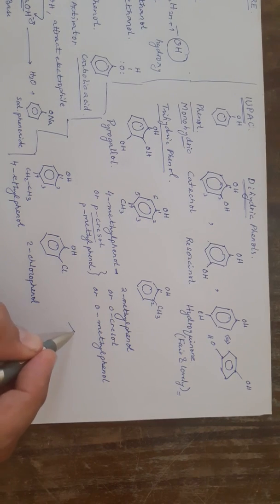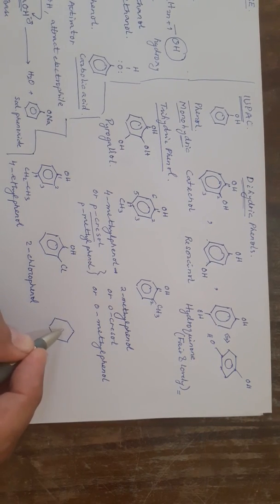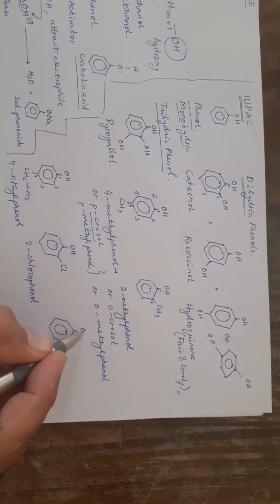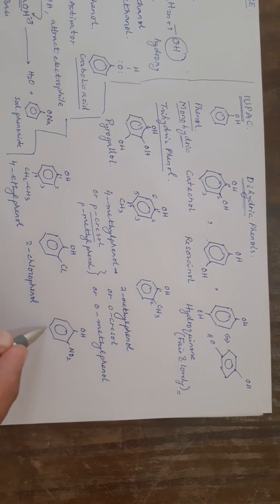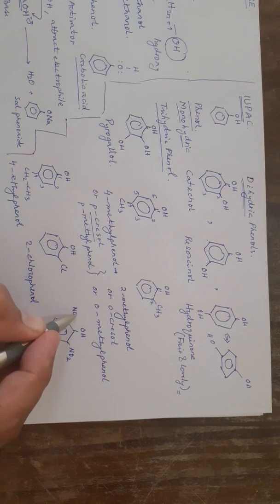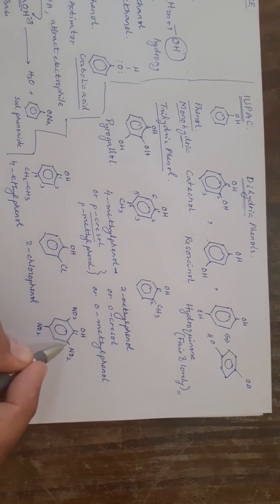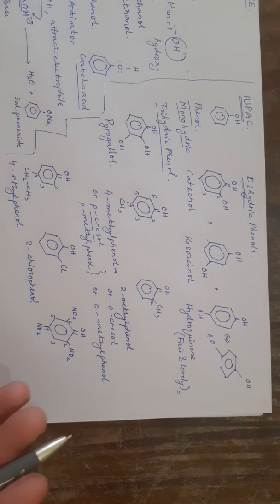And how about this one? If you can help me. NO2, NO2, NO2. Now this time, you see 1, 2, 3, 4, 5, and 6. You see substitutions on 2, 4, and 6.